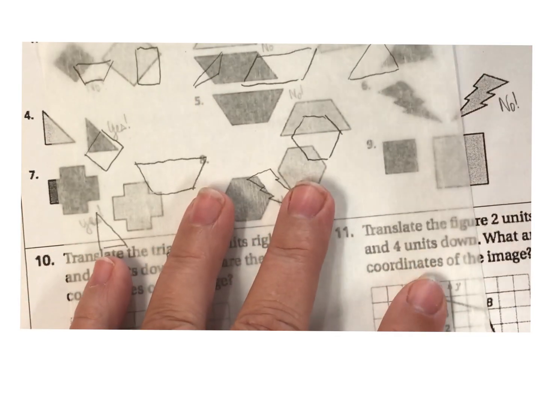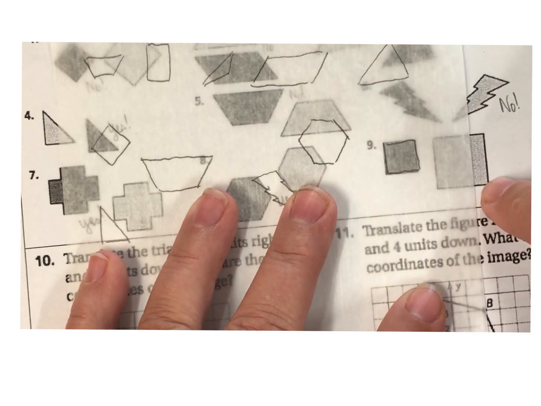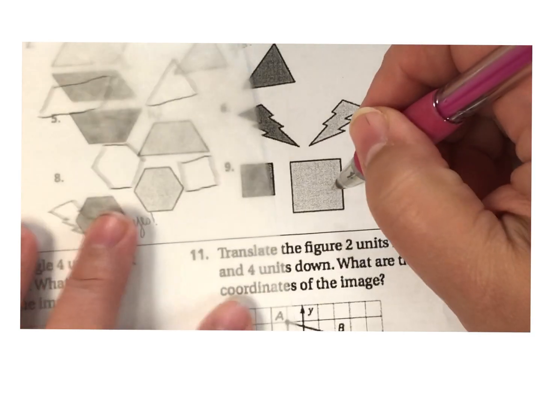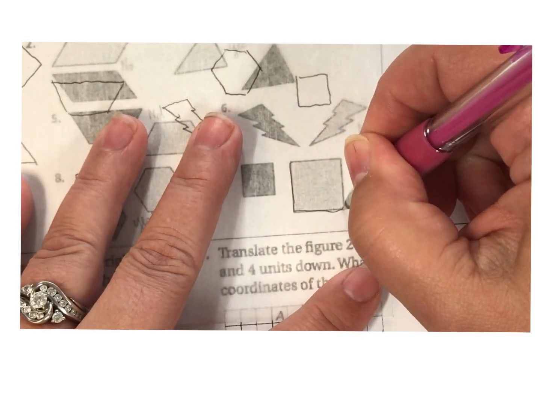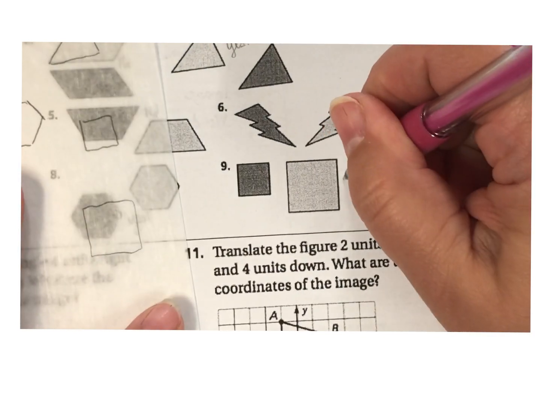And what about 9? Can I slide this one over? It's not. Even if I trace this big one, can I slide it over to make it the smaller one? Nope. So this is a no.